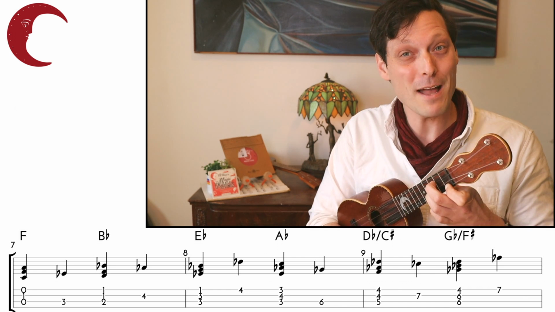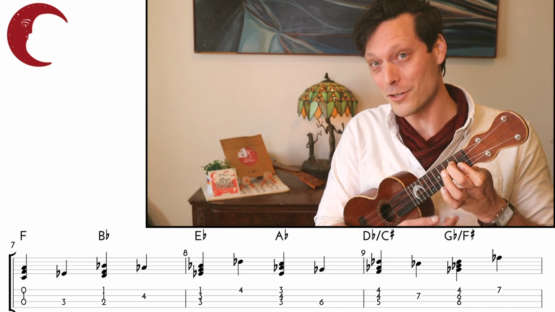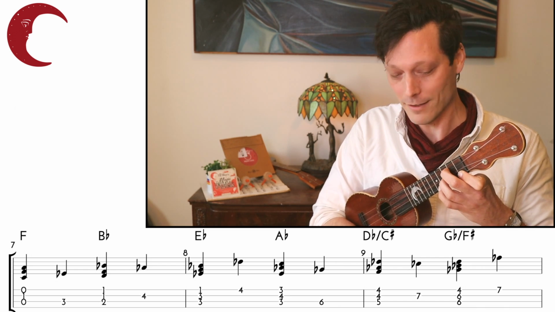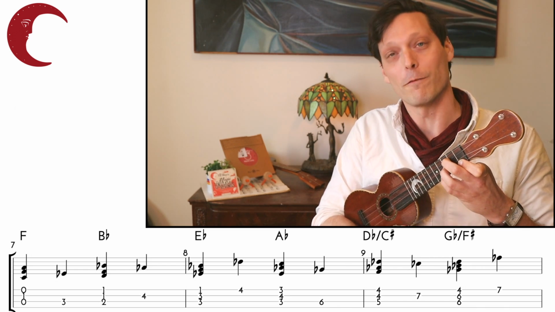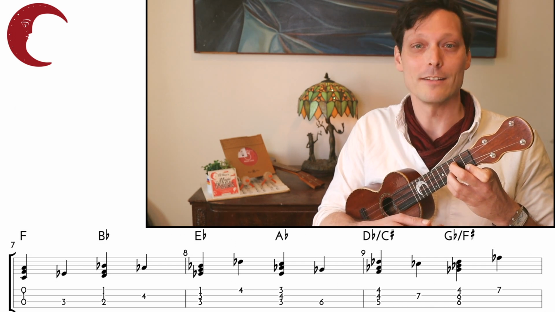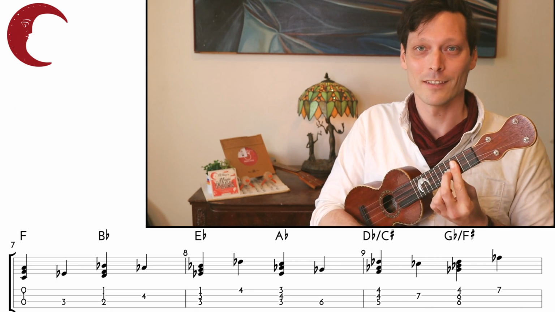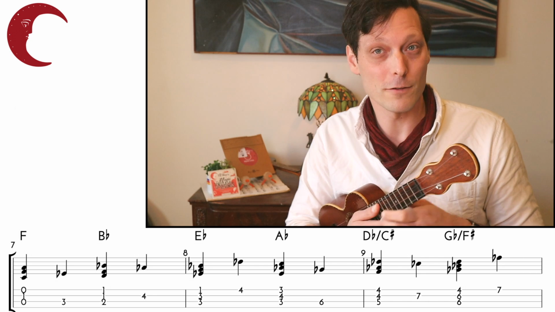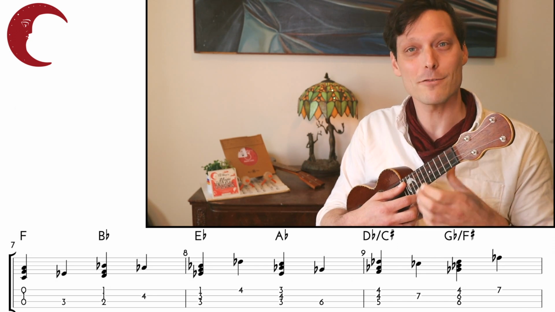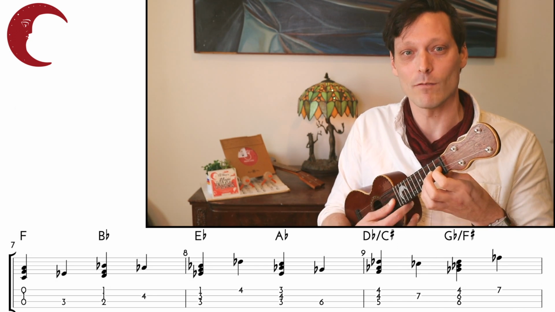So now that B flat becomes our fifth. What was just our root is now our fifth. And we're going to go on the fourth fret of our A string. That's going to give us our D flat to get us to go to our A flat chord. Let's listen to those first four chords with this extra note, this leading tone added in.